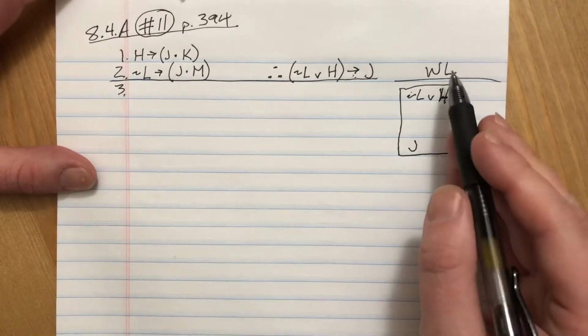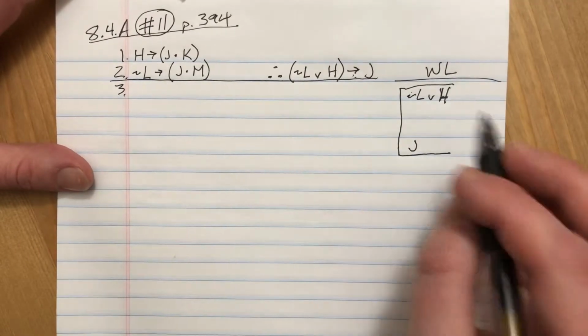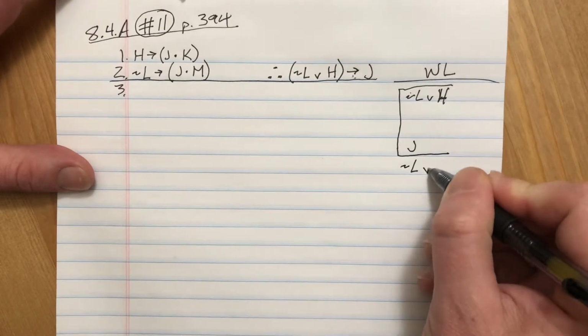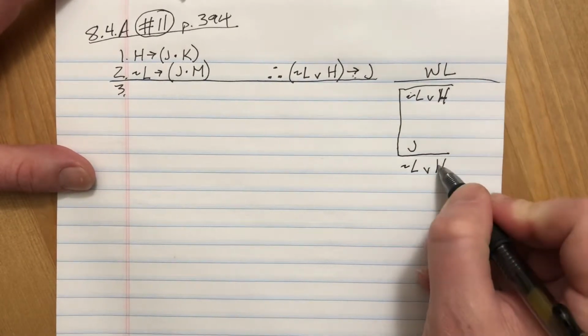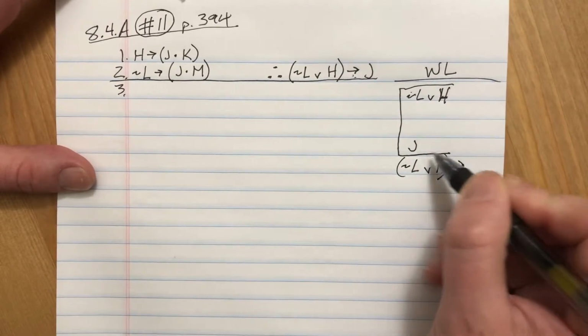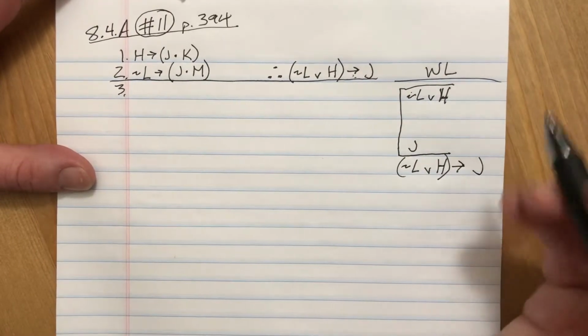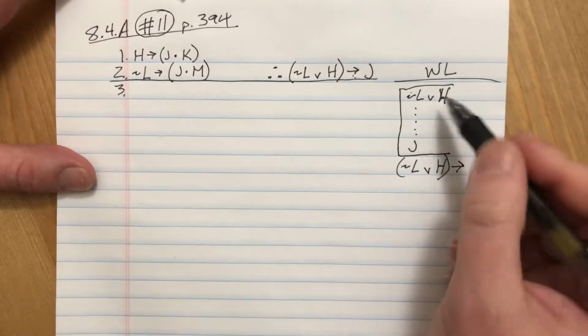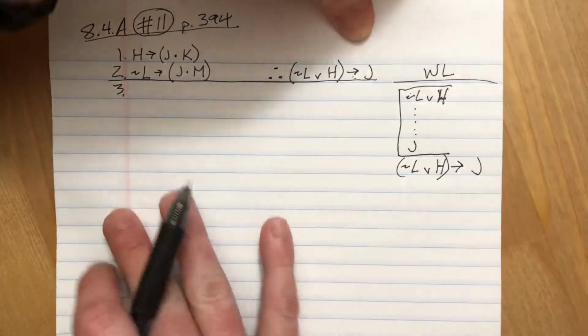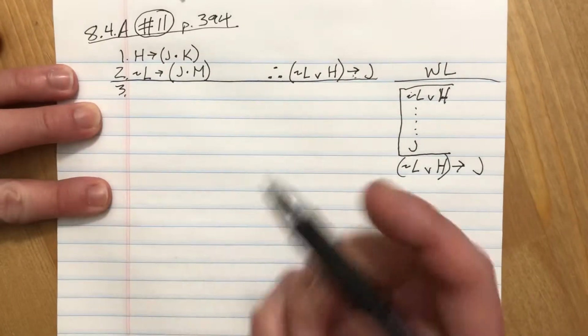And then, according to the rules of conditional proof, we'll conclude first line inside the box, arrow, last line inside the box. And somewhere in between, we'll have to get to J. So let's go ahead and do that.